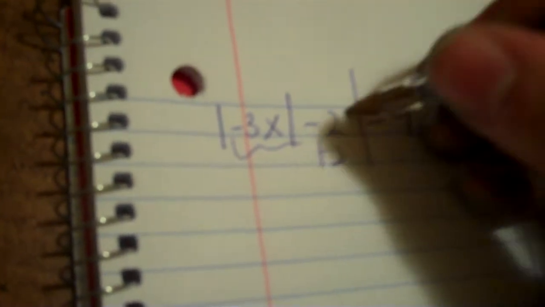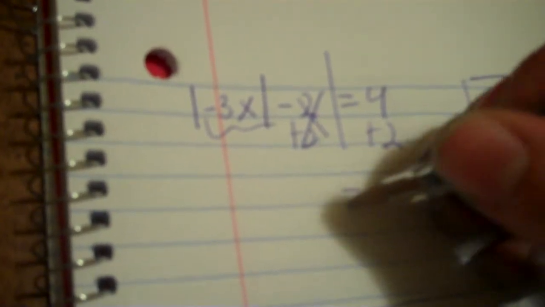So you add 2, and I have 6. I still have my absolute value of 3x. Now I have no more operations, so I'm ready to do 6 and negative 6. So that means negative 3 times x, so the opposite of times is to divide. So 6 divided by negative 3 is negative 2.